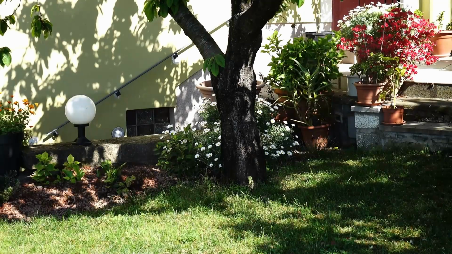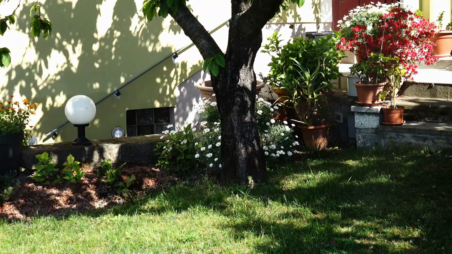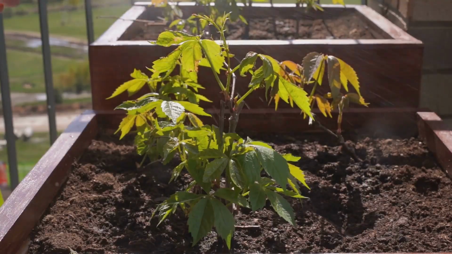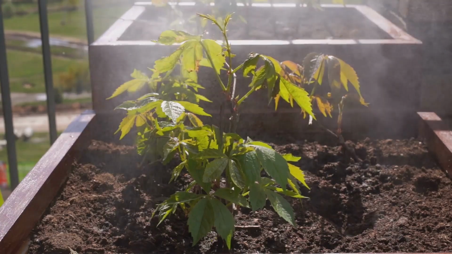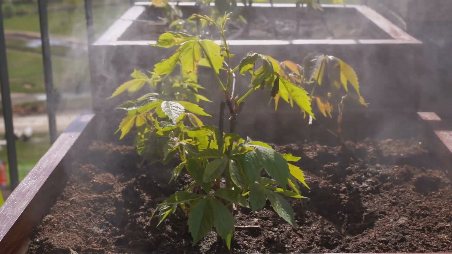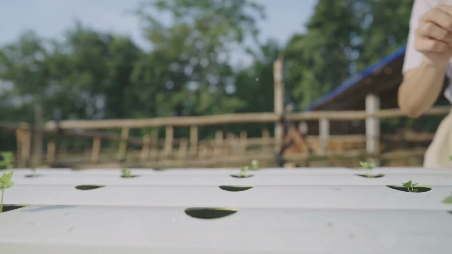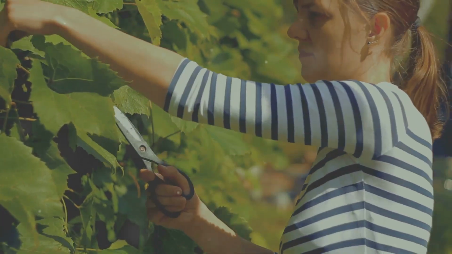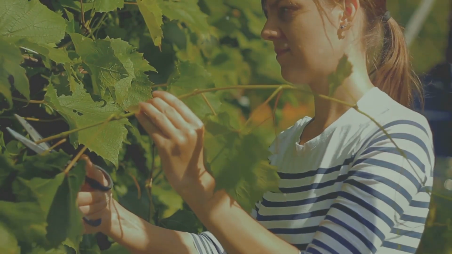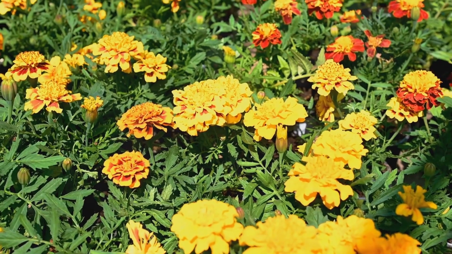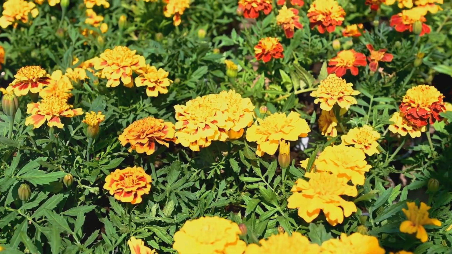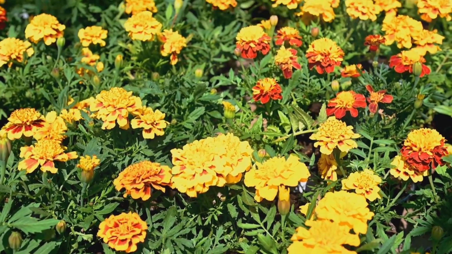Section 7. Nurturing biodiversity, the power of companion planting. Companion planting, the practice of growing different plants together for mutual benefit, is a cornerstone of permaculture. By strategically pairing plants, we can deter pests. Certain plants emit scents that repel pests, protecting themselves and their neighbors. For example, planting marigolds alongside tomatoes deters whiteflies and nematodes.